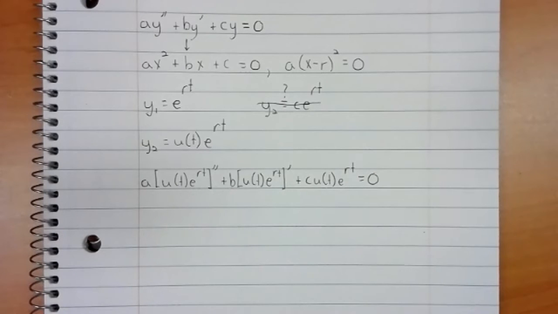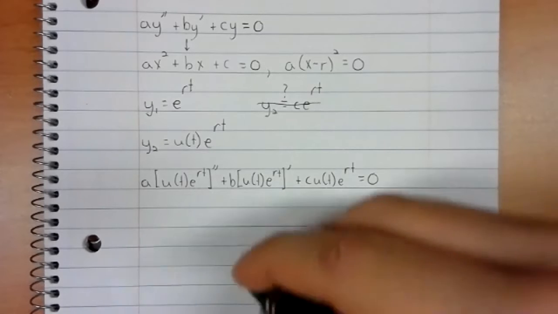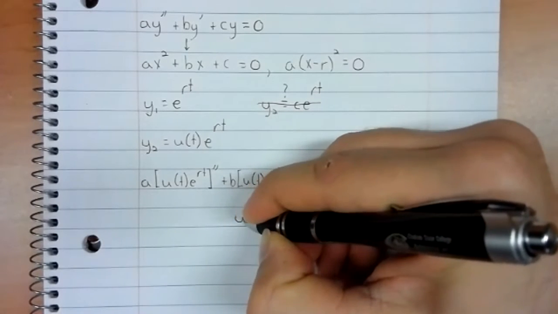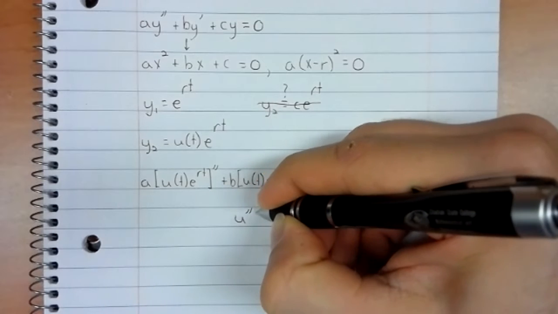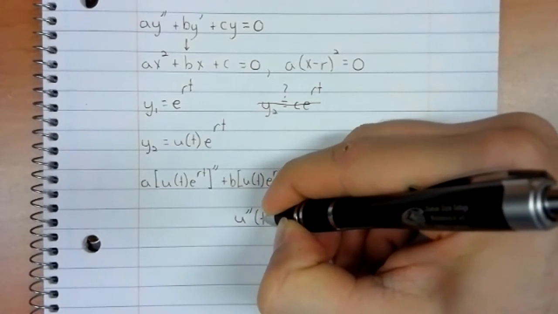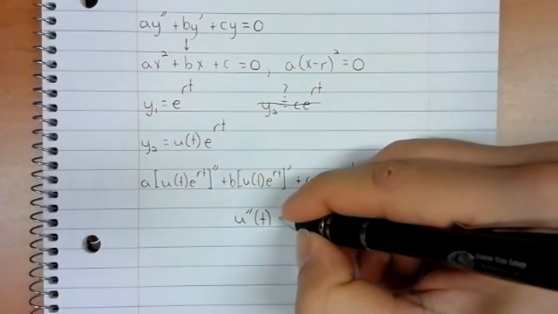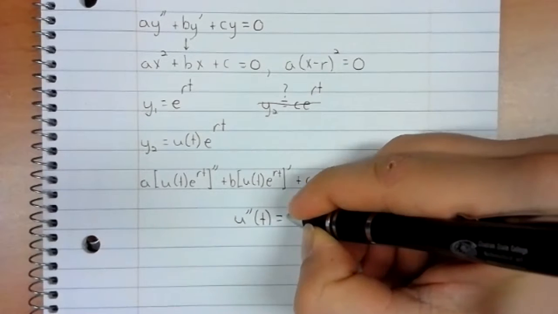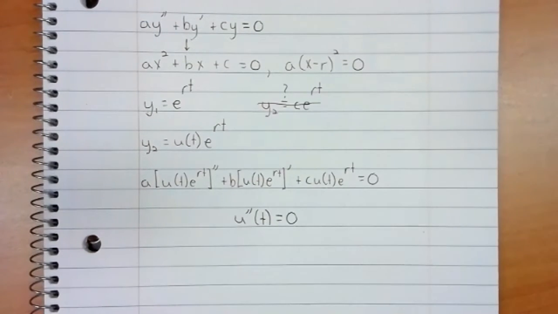However, if we force our way through the calculus, we get an extremely simple equation. u'' = 0.